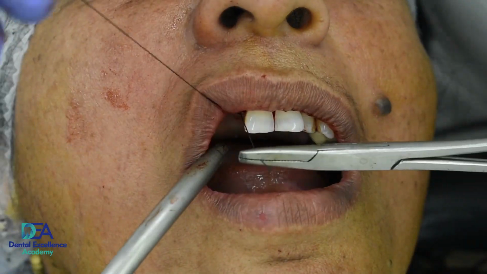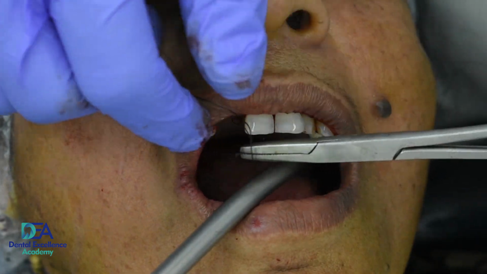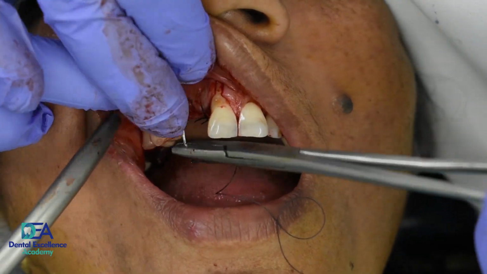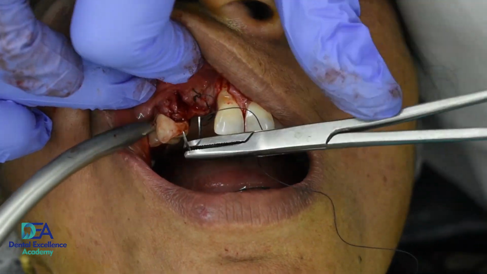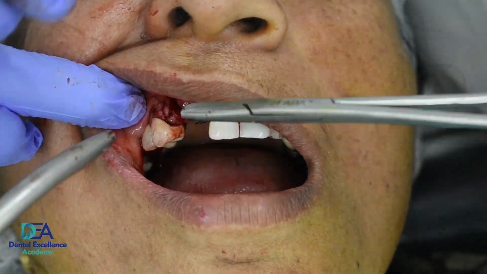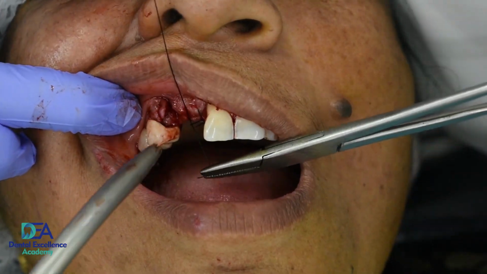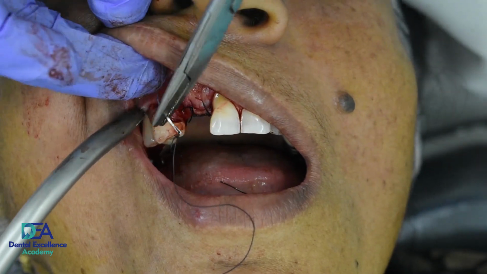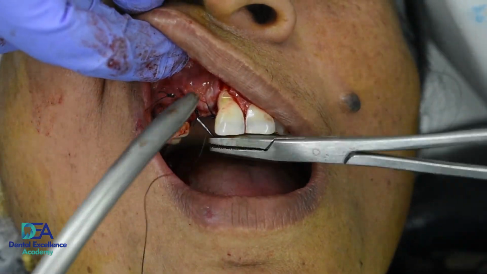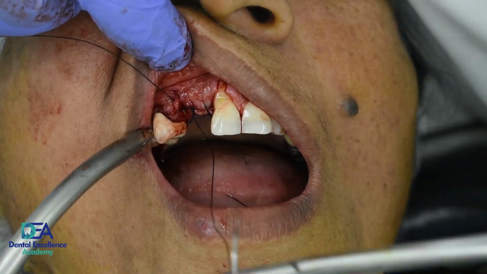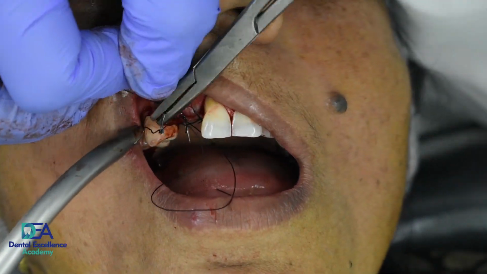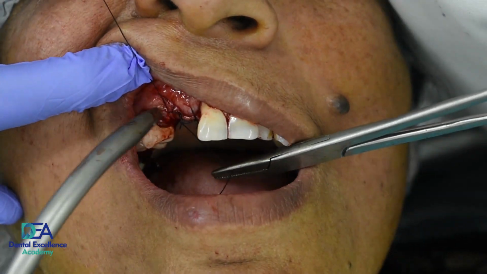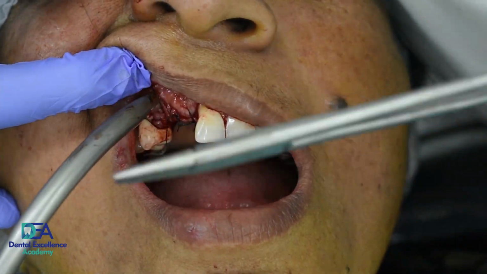So we'll be starting with the suturing. I'm just fast forwarding the video here just to give an idea. You should give a watertight suture. In the canine region, we have to pull the gingiva and close the socket. Now I am giving a figure of 8 suture in that region so that I can close it properly. You can see we have closed it.